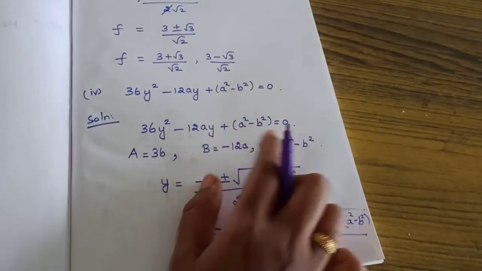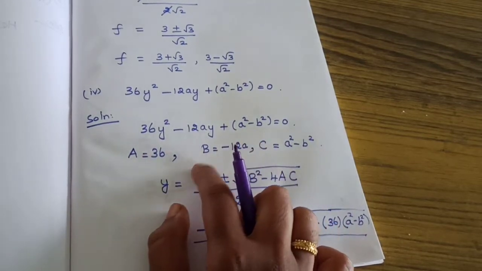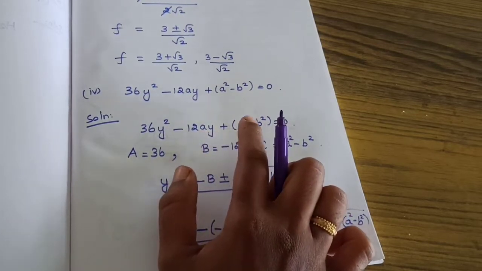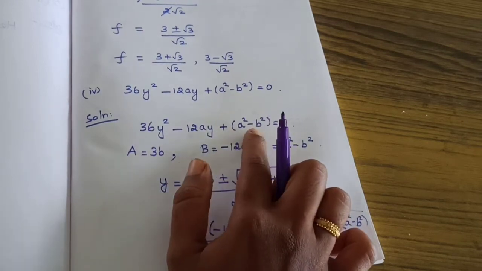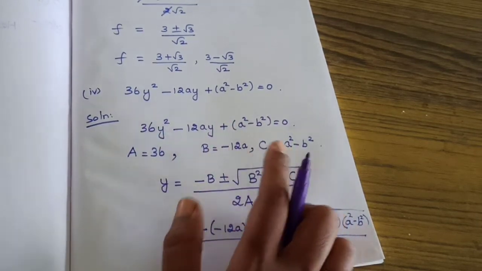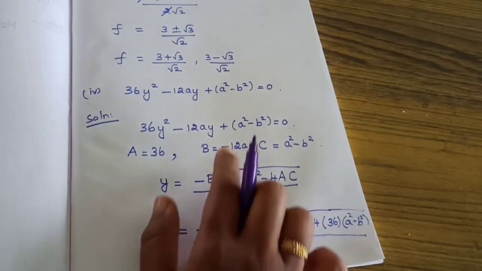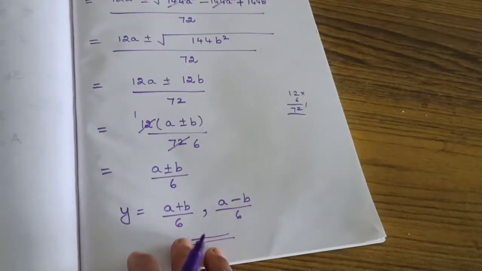Listen one more time, the fourth problem. First I wrote the question, after that A, B, C. Here why are we taking capital letters? Because the question itself already gave us small letters a, b, c. So a and b are already here, so we only took capital A, B, C. So we just rearranged the formula into capital letters, and we are substituting the values. After solving, we will get the answer like this.